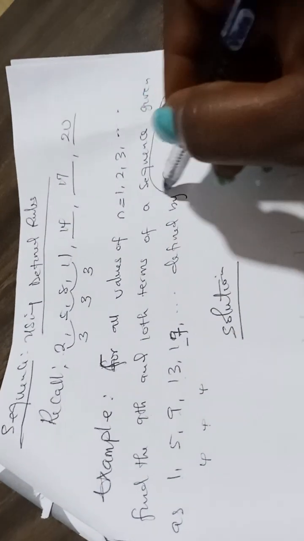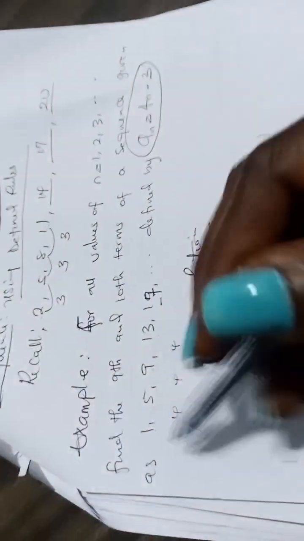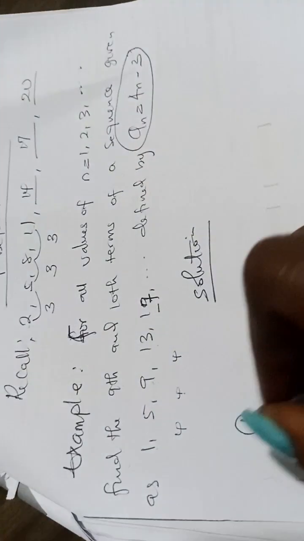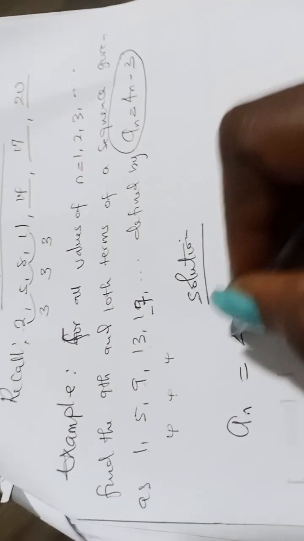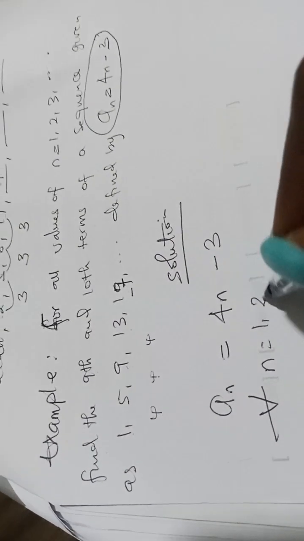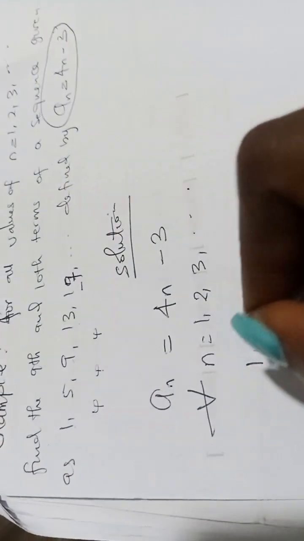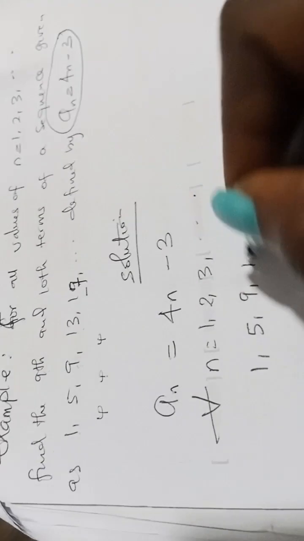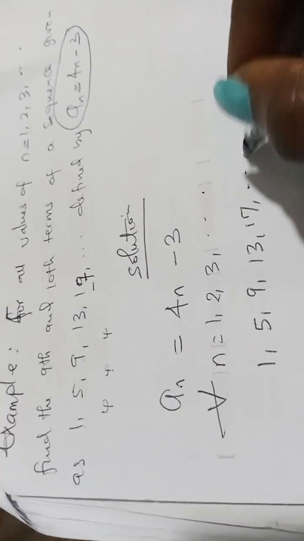So this is the general rule guiding the sequence. We are told that for every a_n, we should multiply 4 by n and minus 3. Now remember, we are told that the values of n start from 1, 2, 3 to infinity. So please, I want us to divert a little bit to be sure that this rule is actually what generated the sequence given as 1, 5, 9, 13, 17.